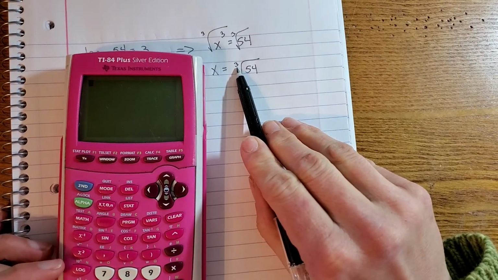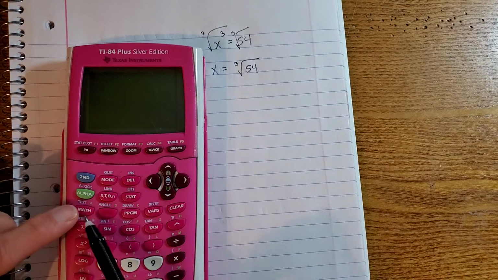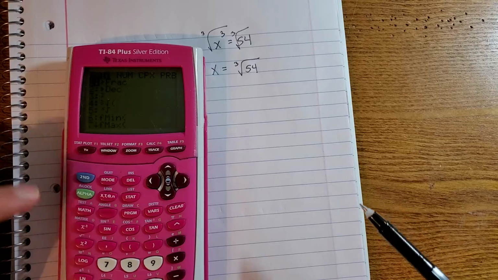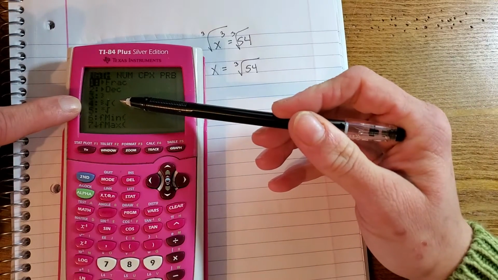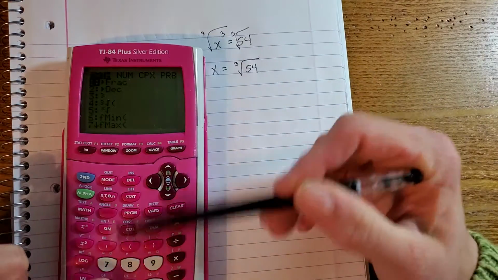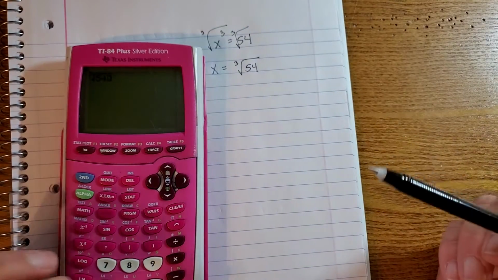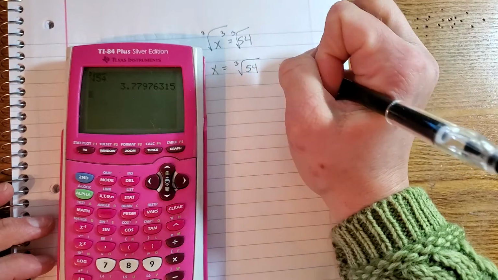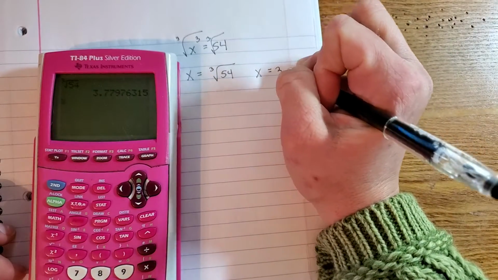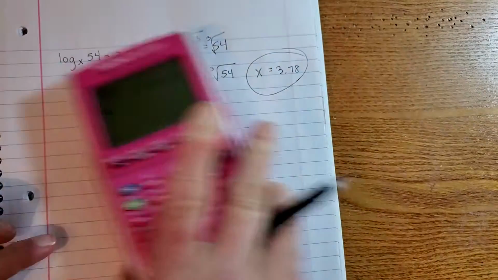To find the third root in your graphing calculator, you're going to use the math key right here. So hit math. And the third root is the fourth one down, so you can either hit the number 4 or arrow down and hit enter. And then I'm just going to put in my 54, and so x is equal to 3.78.